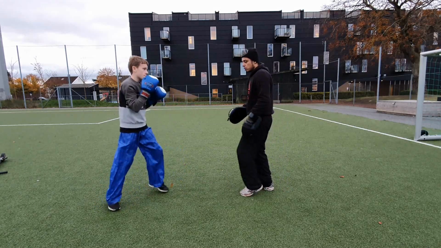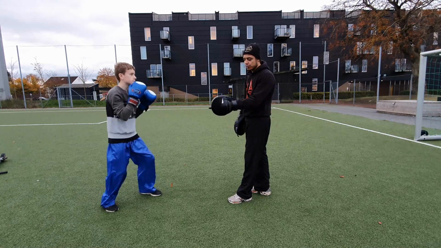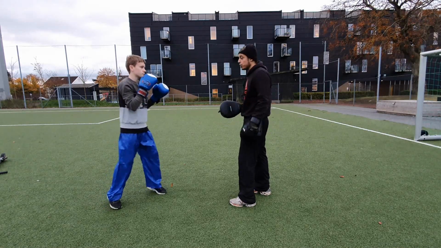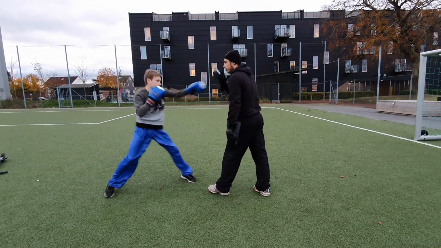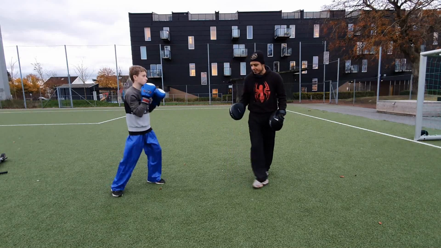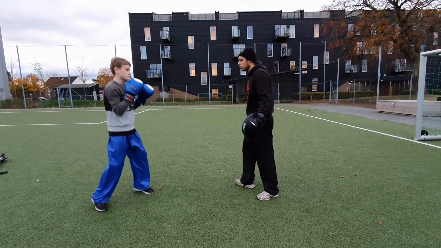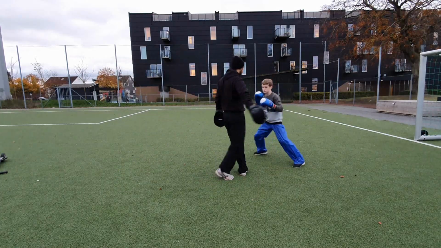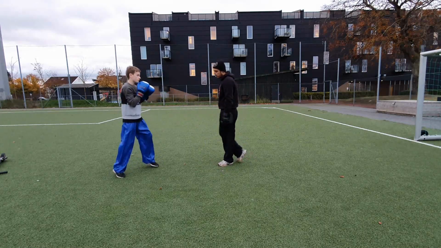Or for example, if I attack, he can step back, and as soon as he lands on 2 on his right leg, he bounces back, for example, with a jab. Okay, so that's the basic of the movement. And also, if I want him to move sideways, I can just do like this. If I want him to move the other way, there's a lot he can do, and as soon as he stops, he's back in rhythm.